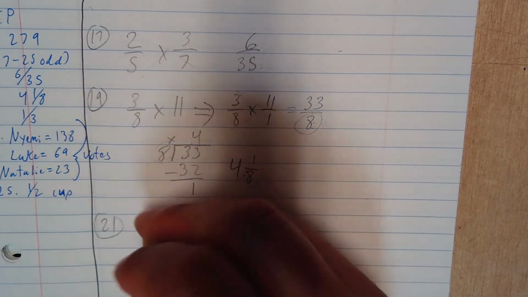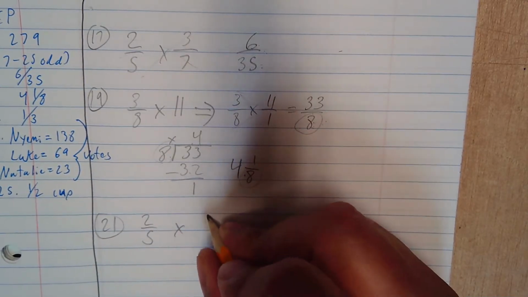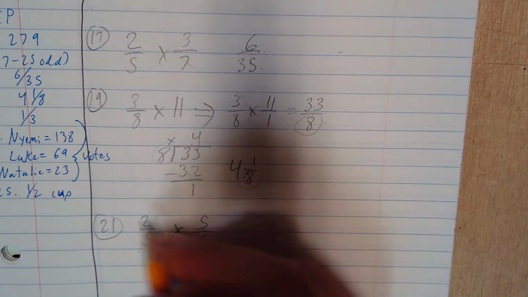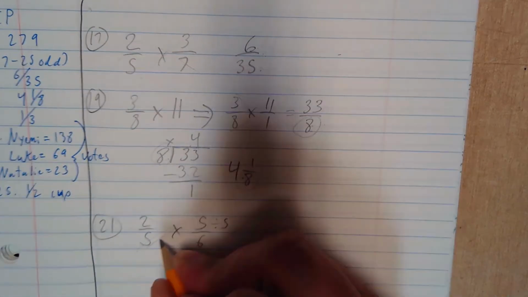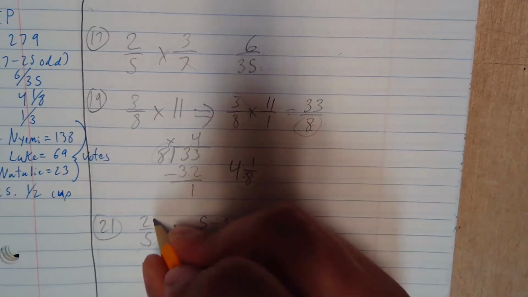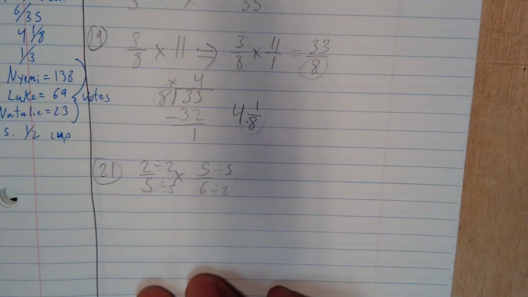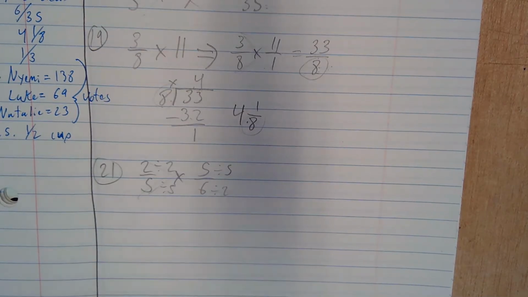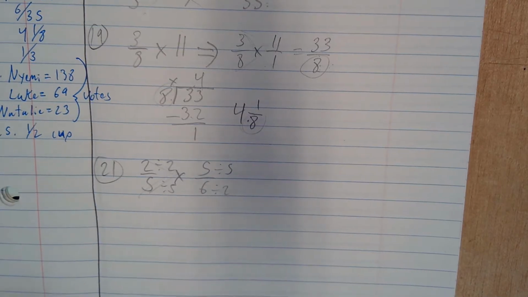21. 2/5 times 5/6. Quick check. 5 and 5 definitely have a common factor of 1. 2 and 6 have a common factor of 2. I realize I'm going kind of fast, but this is where you should be at. And it's not because I know more math than you, or because I'm older. I have more experience, okay? And you guys can get there, all right?